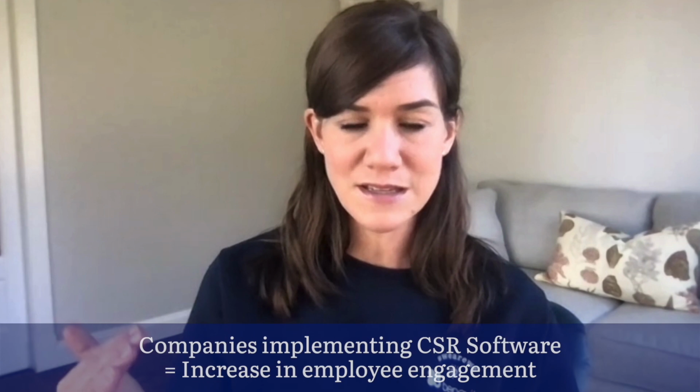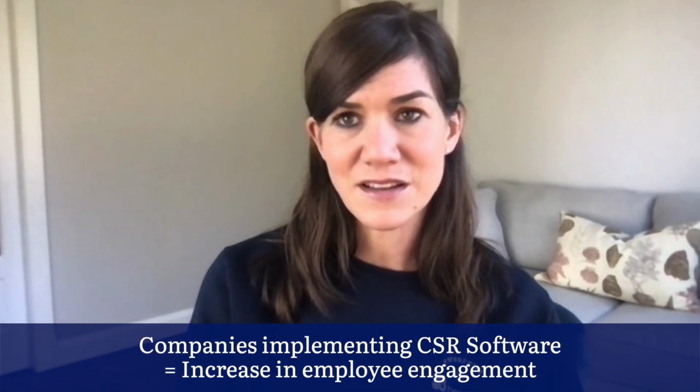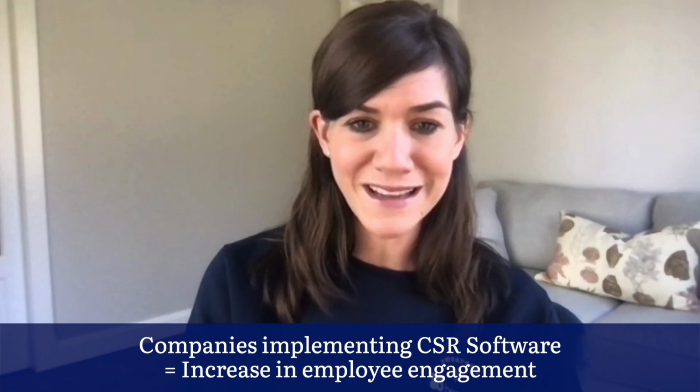CSR software, it's been shown with data that when companies implement CSR software, employee engagement tends to increase for many reasons. And we've actually seen that there's a huge problem now with employee engagement. I think we'll be talking about the Great Resignation a little bit later, but even prior to that, Gallup was estimating that only about 33%, so a third of employees out there, are engaged at work.